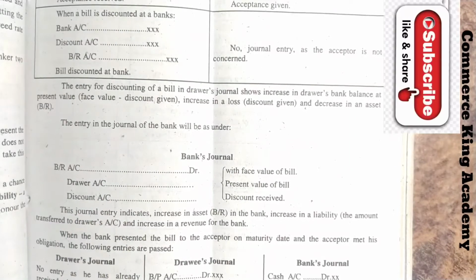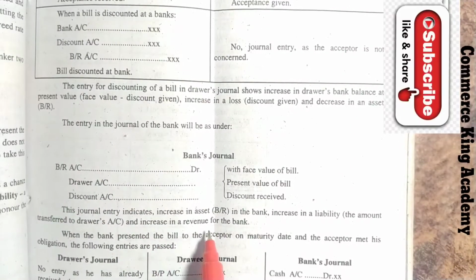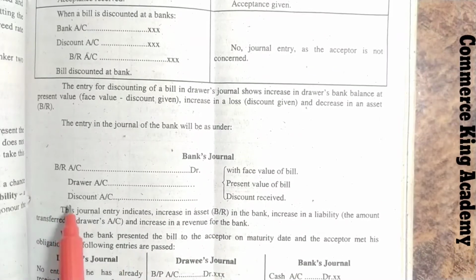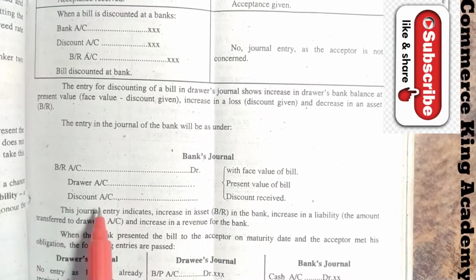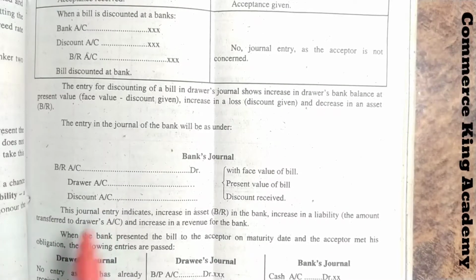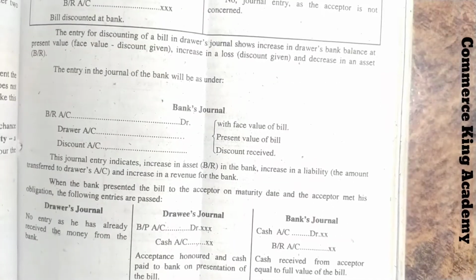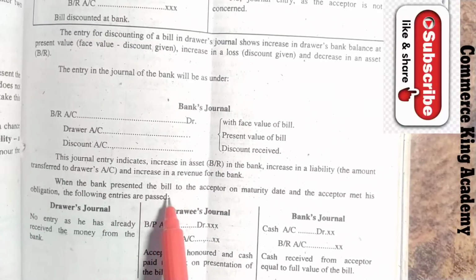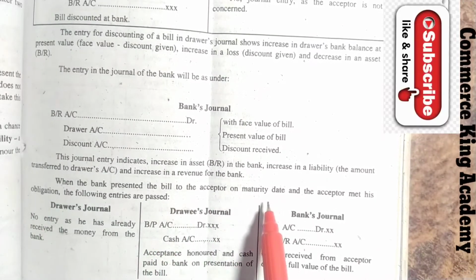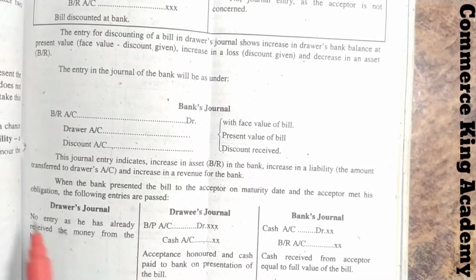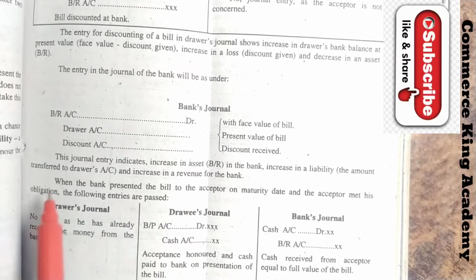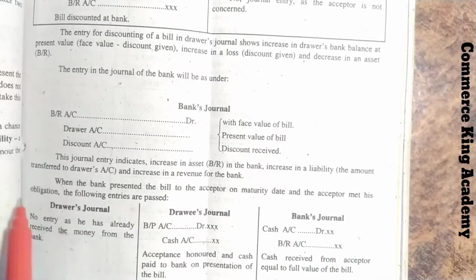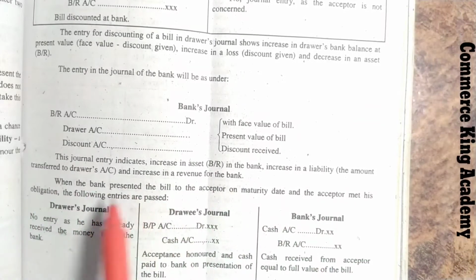And also increase in revenue for the bank. Discount account is the revenue for the bank, therefore it will be credited in the account of bank. When the bank presented the bill to the acceptor on maturity date and the acceptor meets his obligation, the following entries are passed. This sentence shows the bill is honored by the acceptor on maturity or due date.